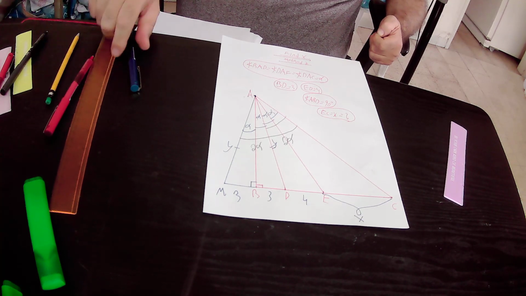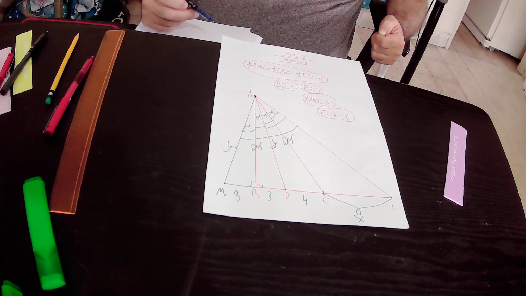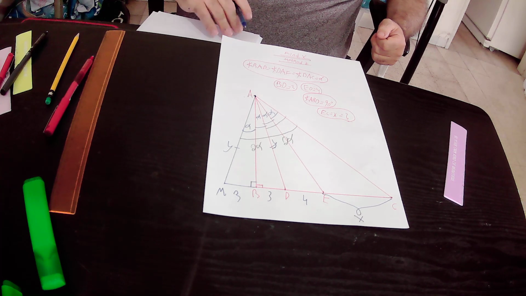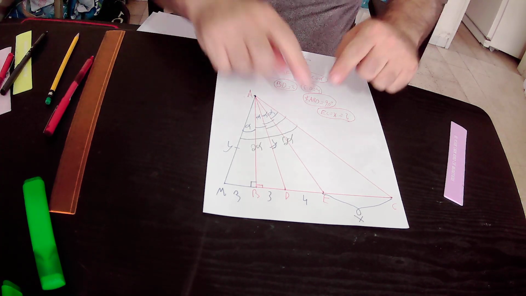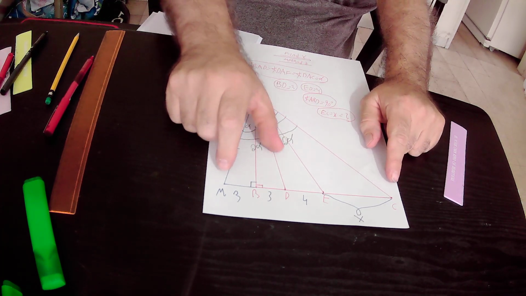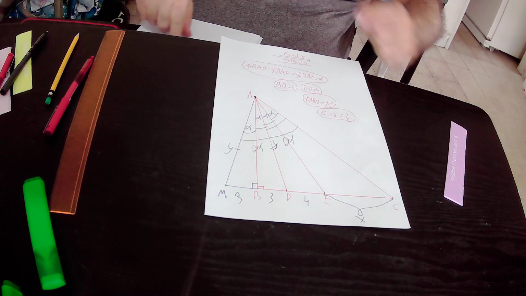Therefore, according to the angle bisector theorem, the angle bisector AD divides side MC in a ratio of MD over DC.